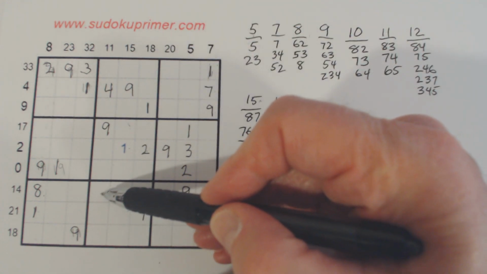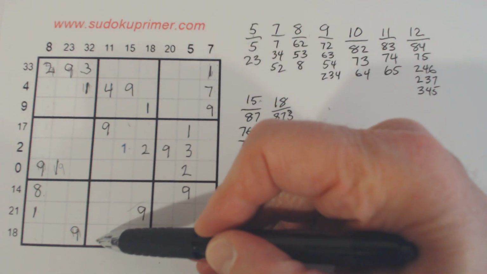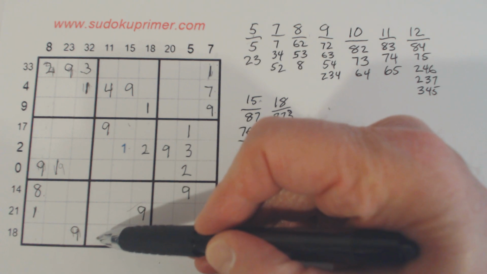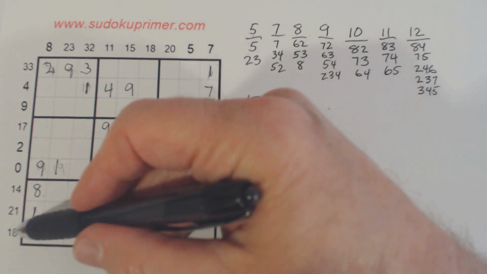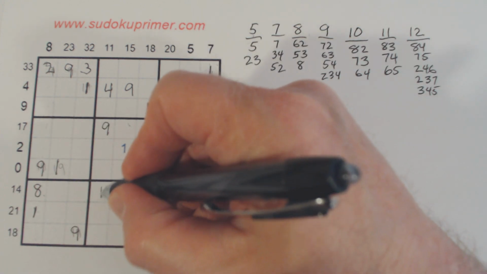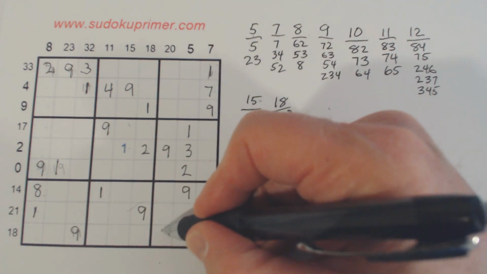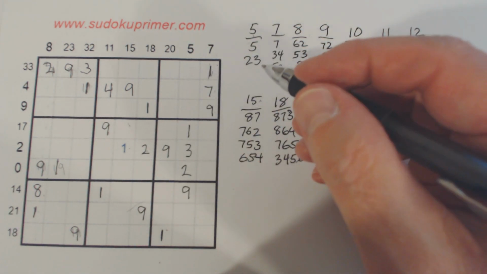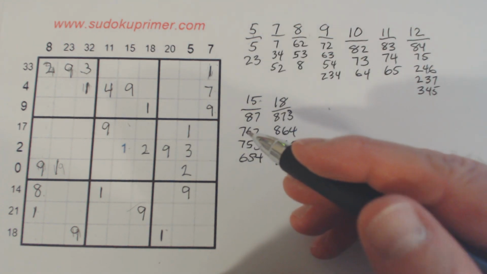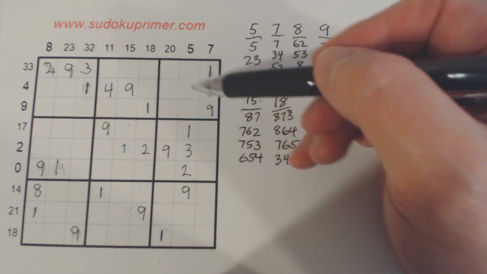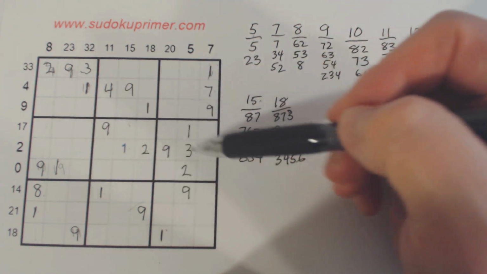Alright, now let's look at the 1s. Again, 1 can't go here because there's a 9 there, and the sum has to be 18. That isn't 0, so we know the 1 goes there, and therefore the 1 goes here. Okay. Let's see what we can do now.